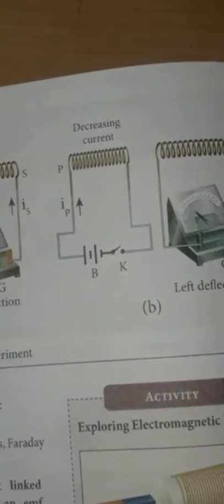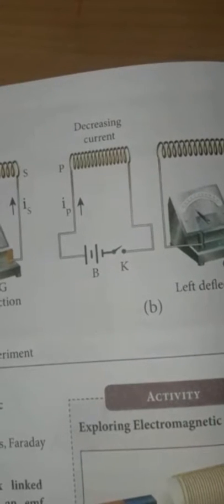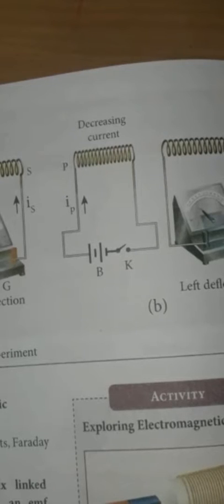When we open the circuit, the magnetic field will decrease automatically. The deflection also slightly decreases, and the produced current also slightly decreases. So this is Faraday's second experiment. Now we are going to discuss the conclusion of this experiment, which is called Faraday's laws of electromagnetic induction.